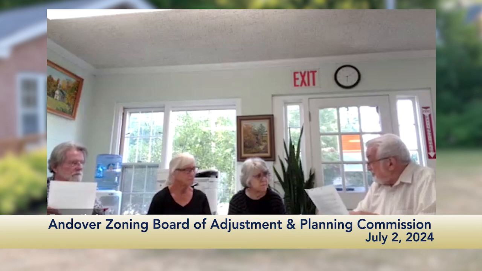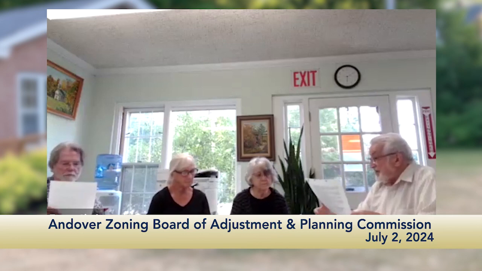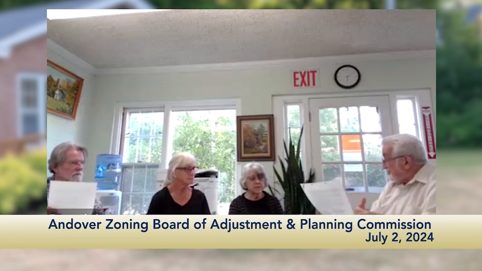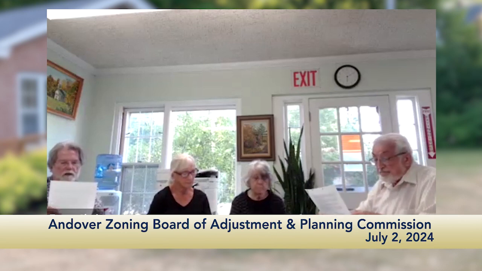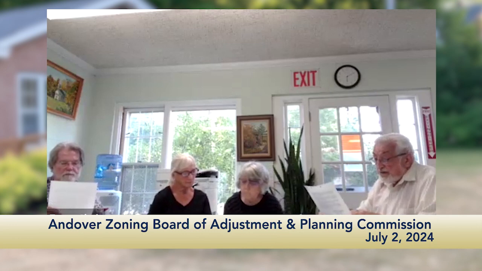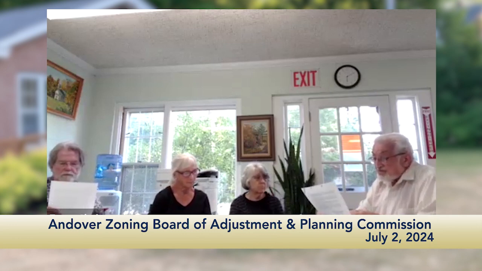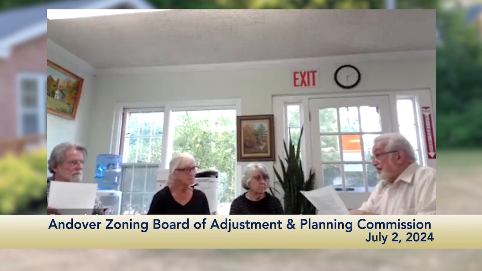What's the problem? The problem is the steepness of the property, which makes it very hard to make any sort of development that'll meet the 75 foot distance. So, number four, I think they met. If authorized, it would not alter the essential character of the neighborhood. It's out in the middle of nowhere. Yeah, that's good.